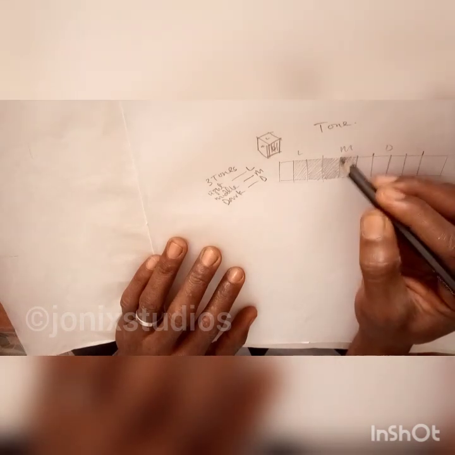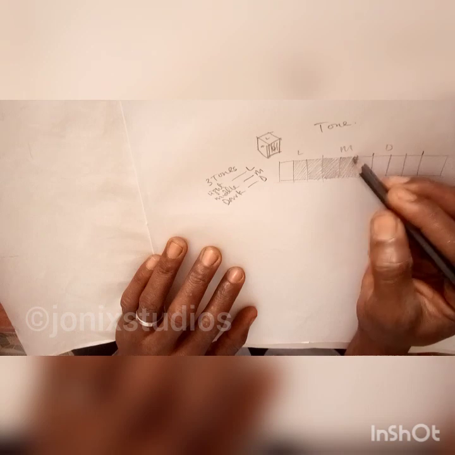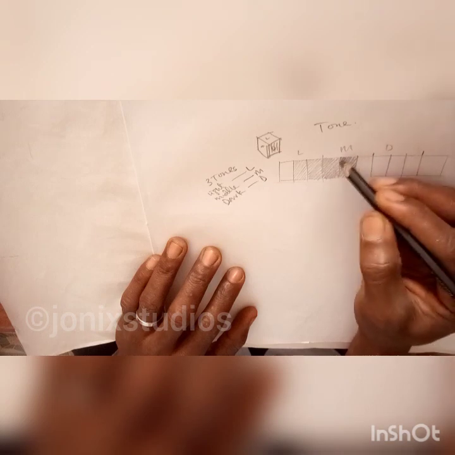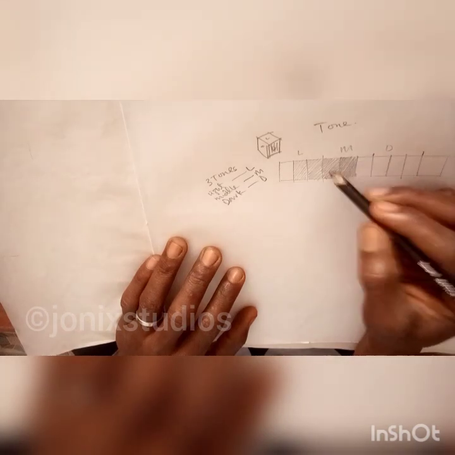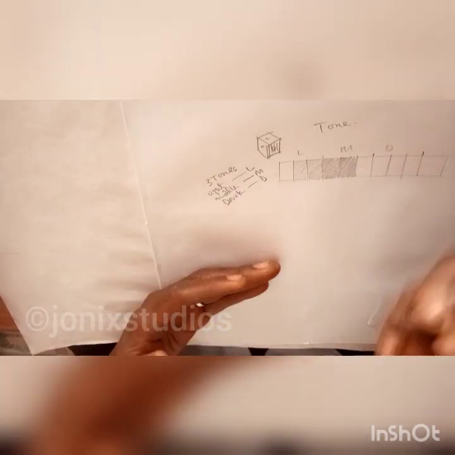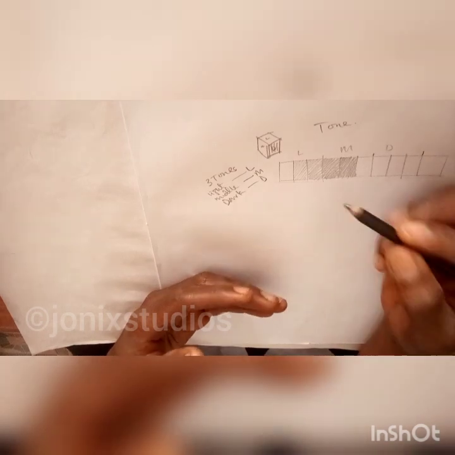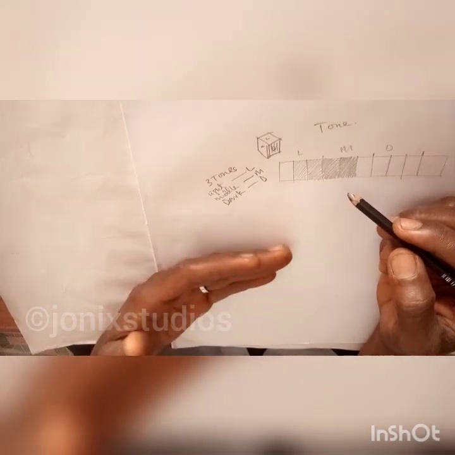So now we're going to do 4 here. This is 2, this is 3, and this is 4. You might think they are the same thing, but because the numbers are not the same and the strength at which I'm applying the pencil is the same, it will come out in the same form.